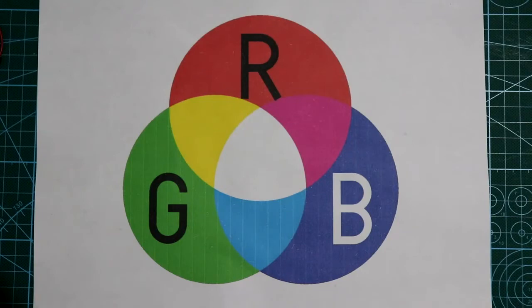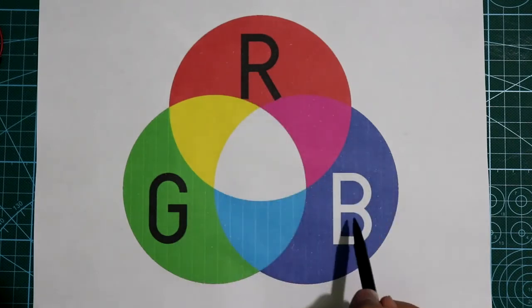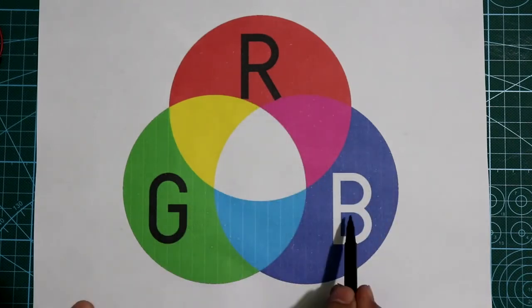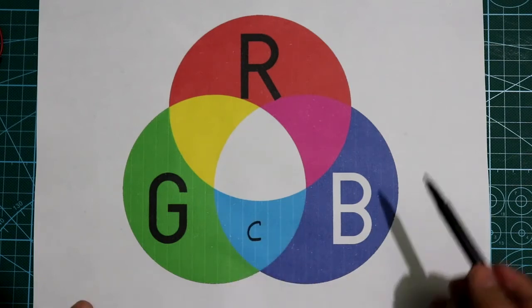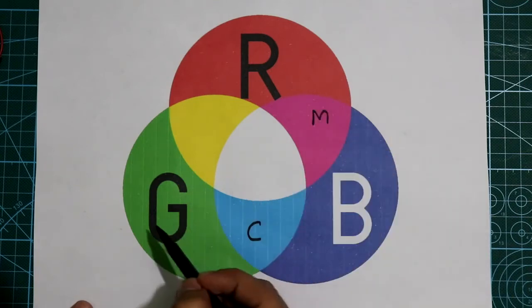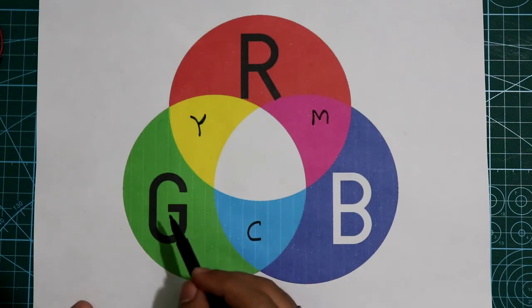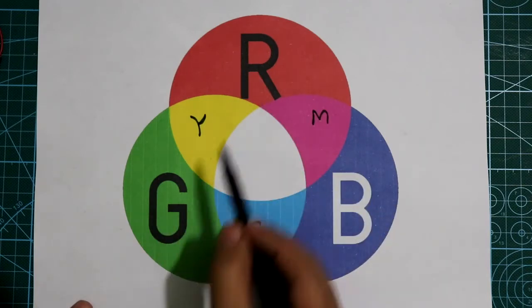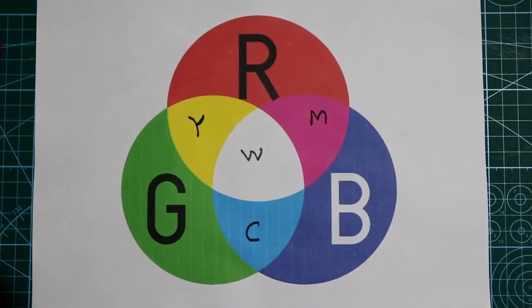And before going to programming, we have to see some basic things. These are the 3 basic colors: red, green and blue. If we mix green and blue, then we will get the cyan color. Okay, and if we mix red and blue, then we will get magenta, and if we mix green and red, then we will get yellow, and if we mix all 3 colors, that is red, green and blue, then we will get white. Now let's see this on the breadboard.